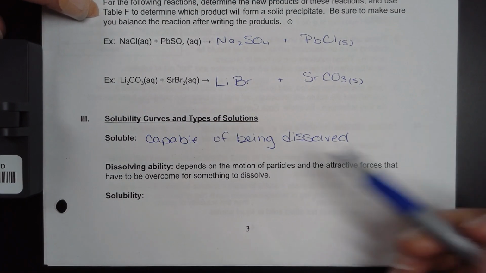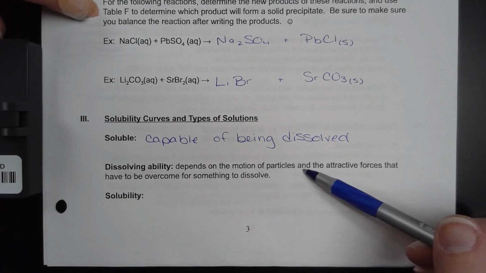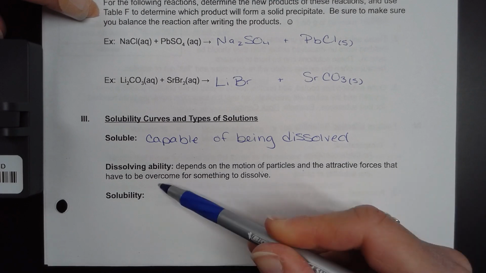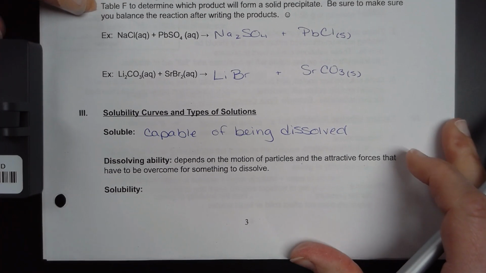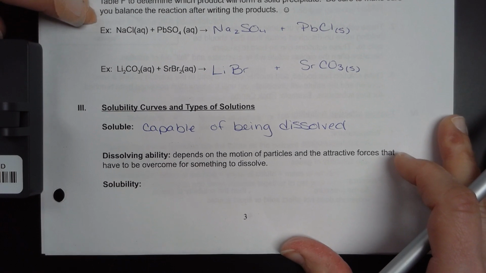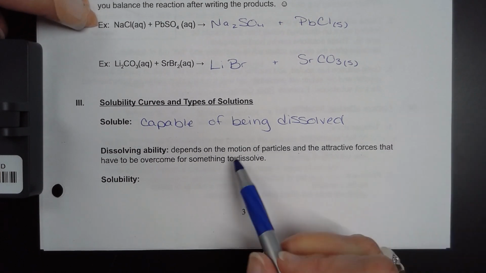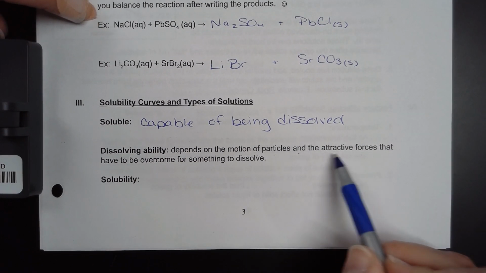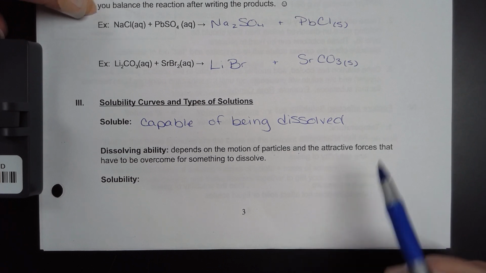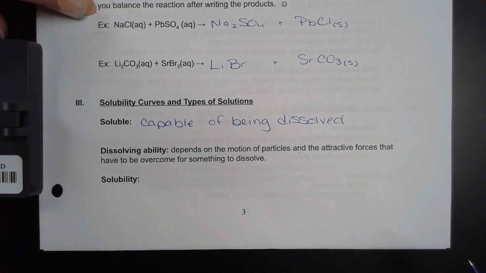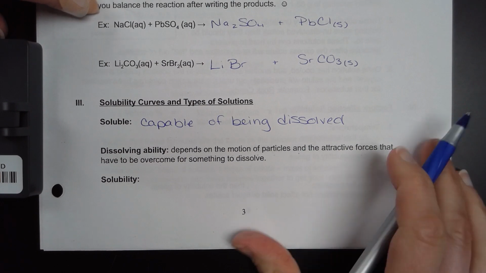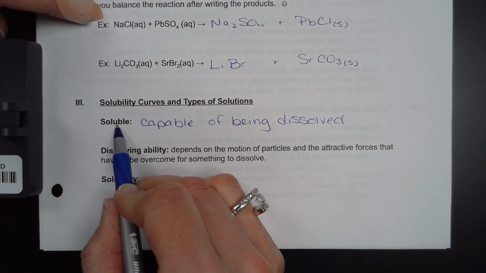Now, dissolving ability depends on the motion of particles and the attractive forces that have to be overcome for something to dissolve. Water and oil will not dissolve in each other because of the motion of particles, there's no attractive force, there's too much to overcome for that to happen. Whereas salt can be dissolved, therefore it is soluble.